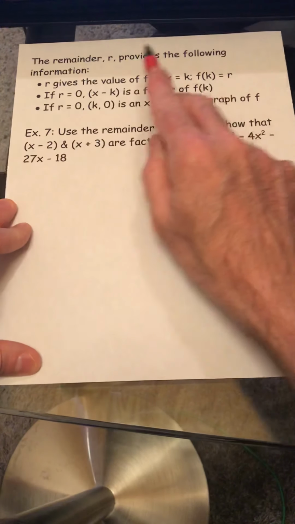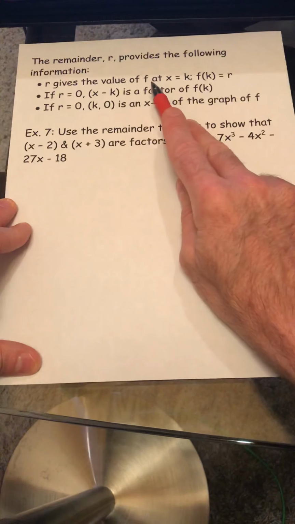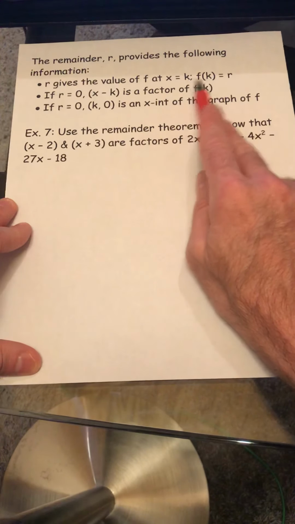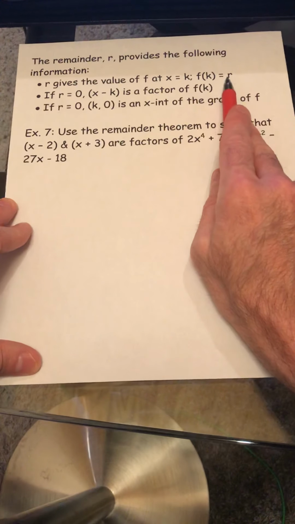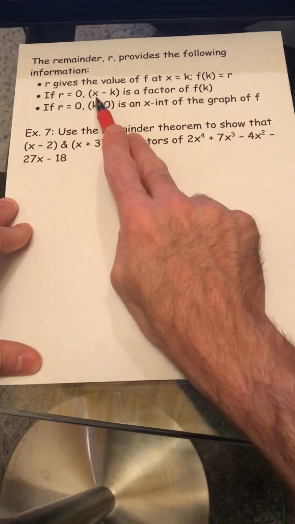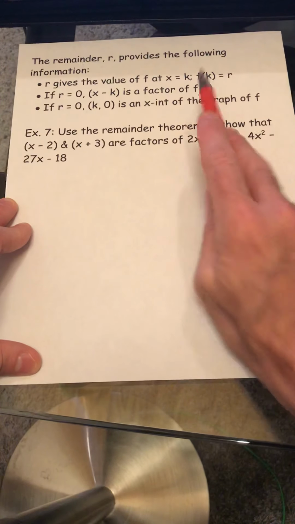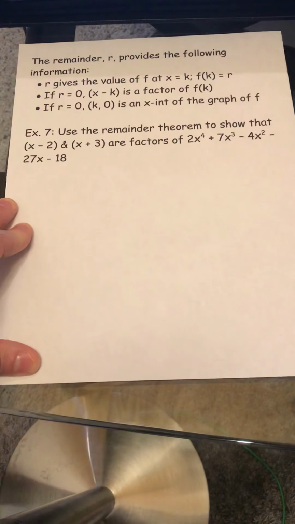Now, the remainder tells us several things. R gives the value of the function at x equals k, or f of k equals r. That's what we just talked about with example 6. If the remainder is 0, x minus k is a factor of f. That is what we talked about in the final examples from 2.4 day 1.